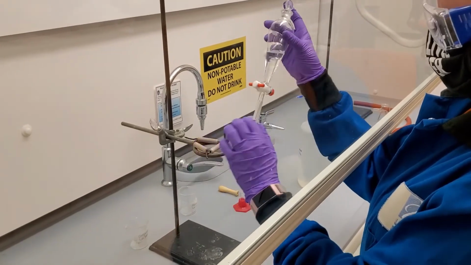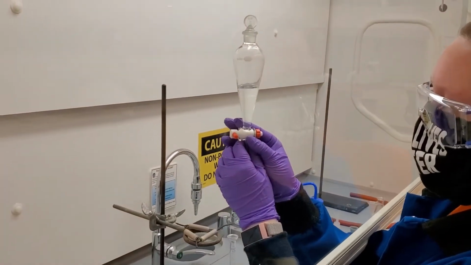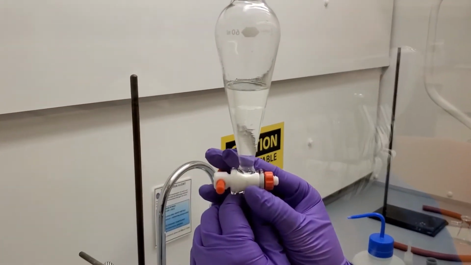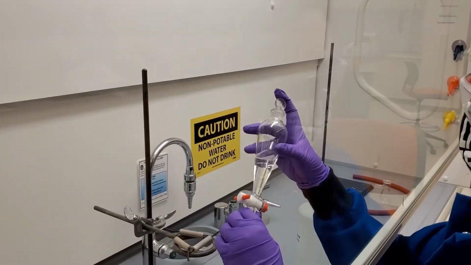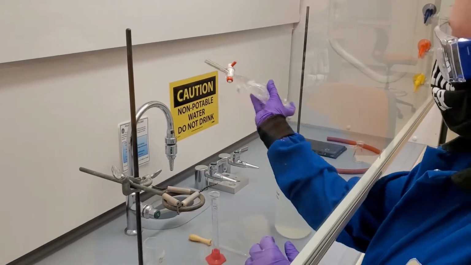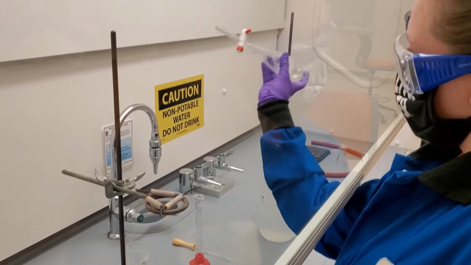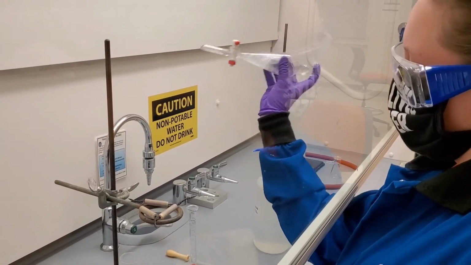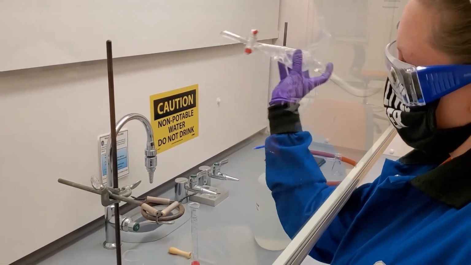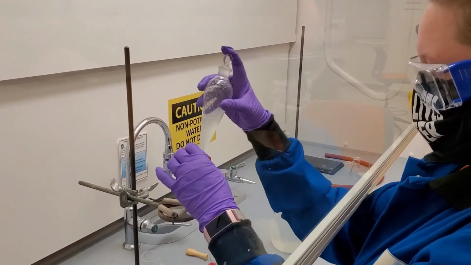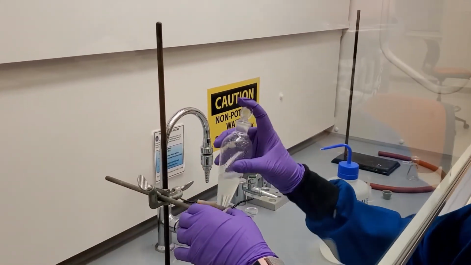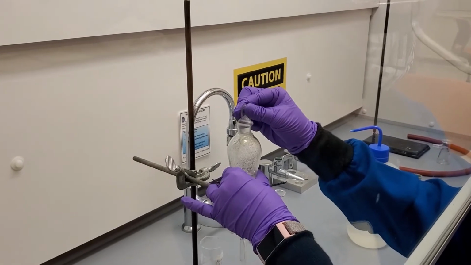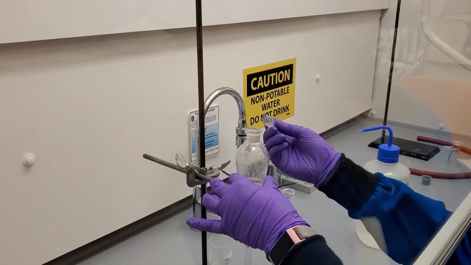Now that we have our two solvents in the funnel, we firmly place our finger over the stopper to keep it closed and shake the funnel to mix the solvents together. We always make sure to shake the funnel away from us behind the sash of the fume hood. After shaking, we place the funnel back in the ring stand for the layers to separate, again making sure that we are careful to keep the stopcock closed.